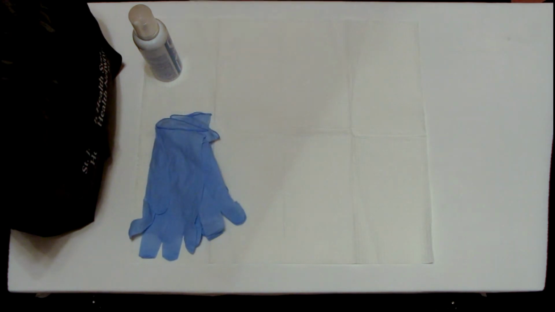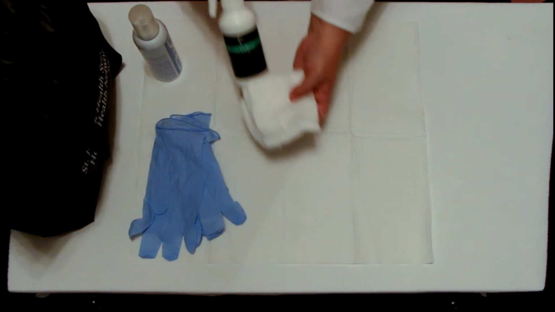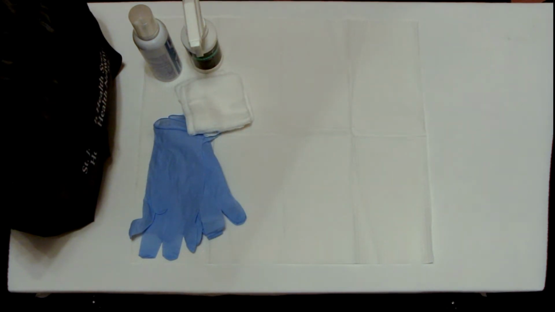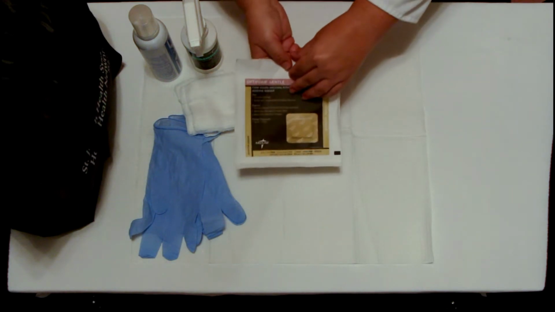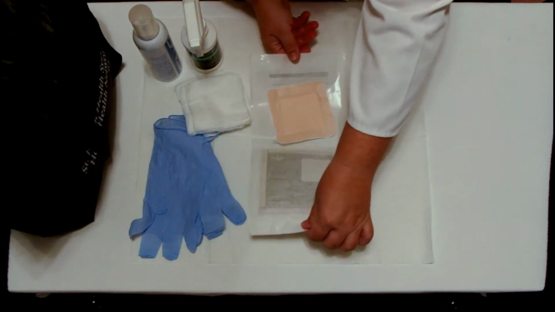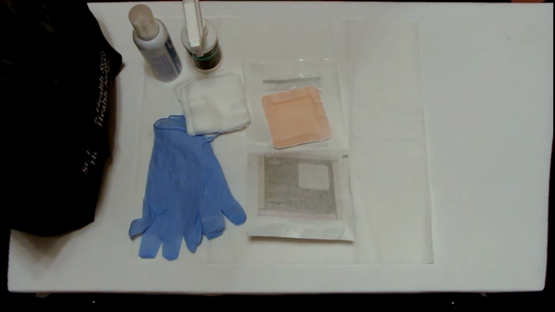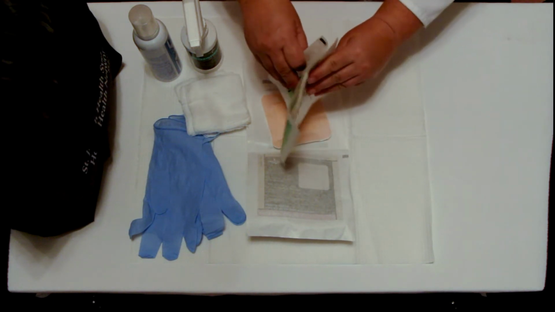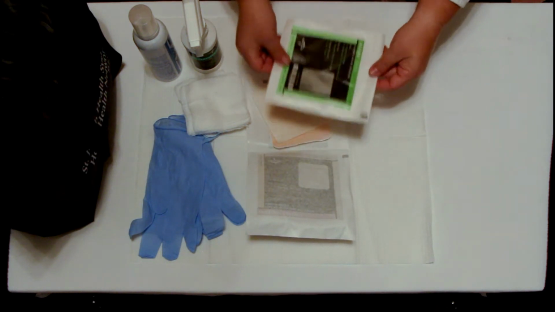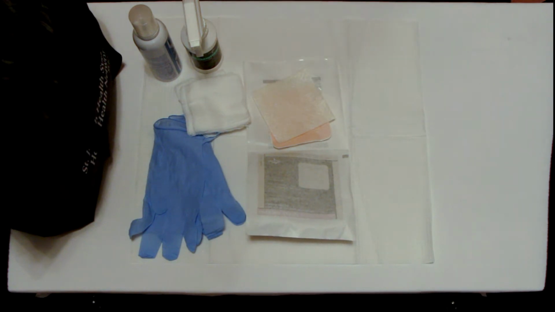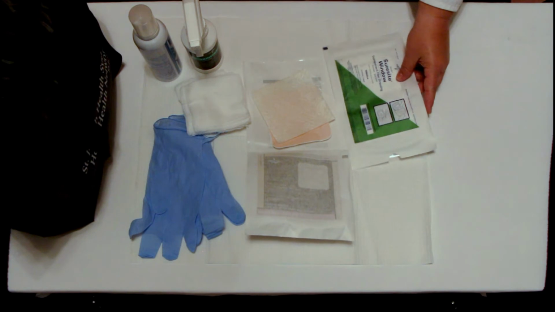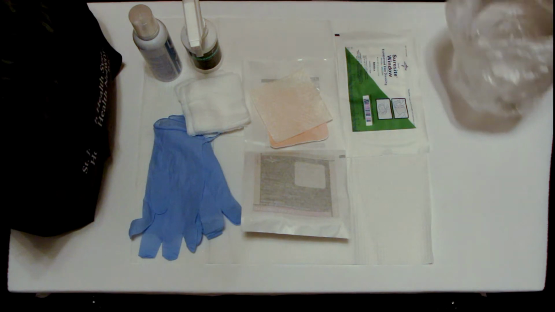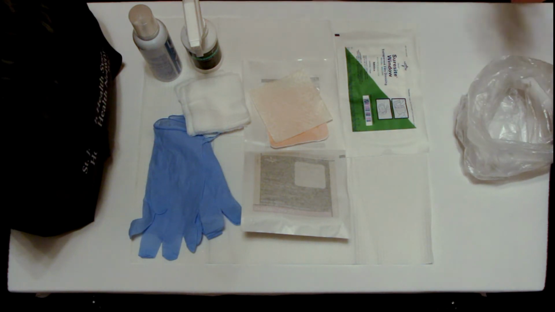gloves, wound care cleanser and 4x4 gauze, Optifoam secondary dressing, Max Zorb Extra Alginate wound dressing, the optional transparent dressing, and a small trash receptacle.